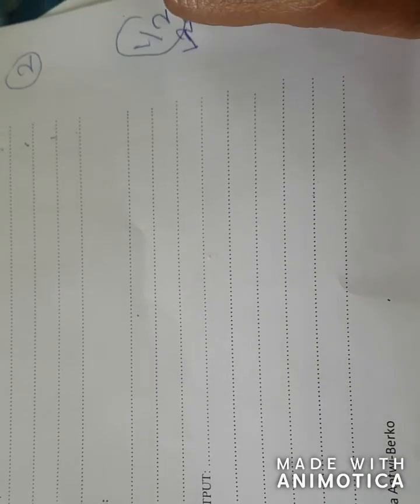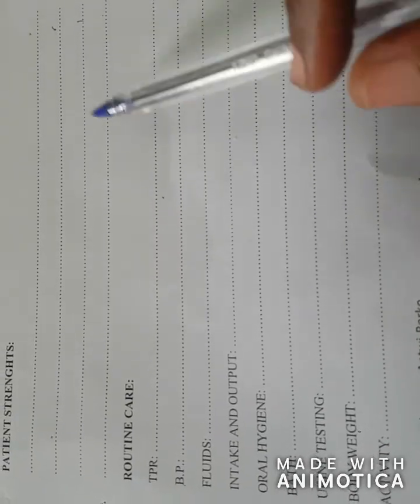So here there are 9 items to be filled. Sorry, it's half a mark. If it is half a mark and there are 9 items and you forget to fill 5 of them, you get 0.